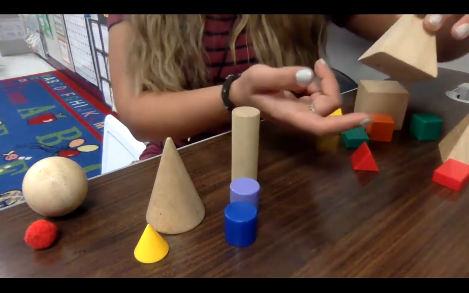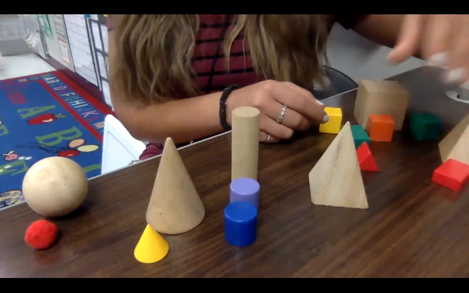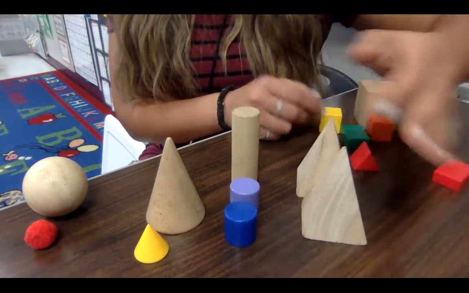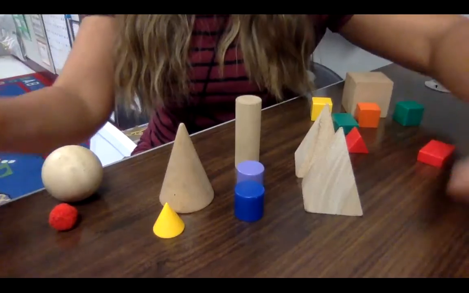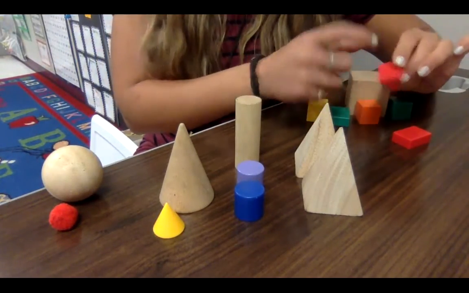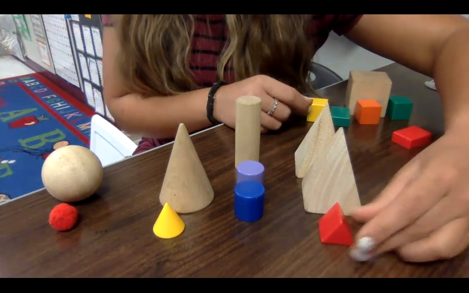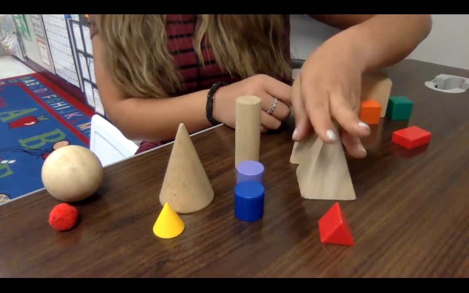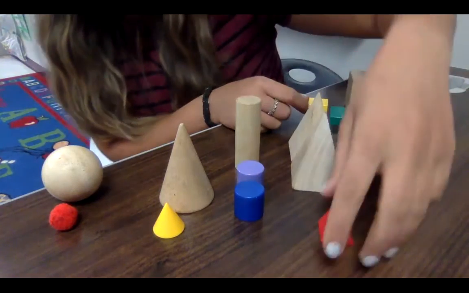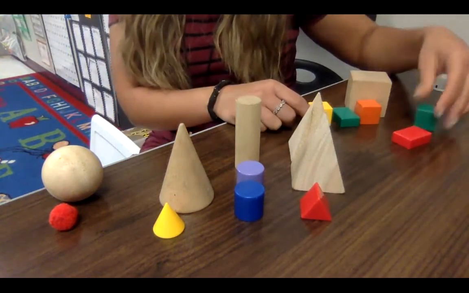What about the square pyramid? 1, 2, 3, 4. Good. 5 faces. I have 2 of those. Okay. Any more? Yep, right here, triangular prism. Okay. So we have the square pyramid and the triangular prism. Very good. Okay, moving on.